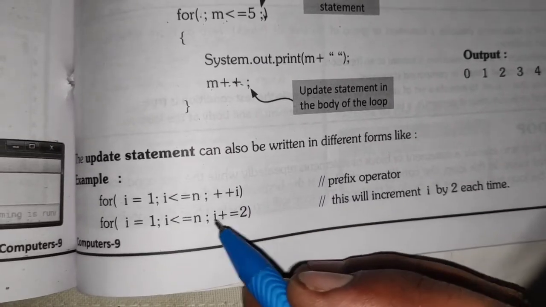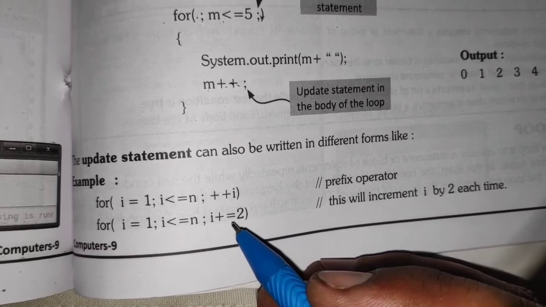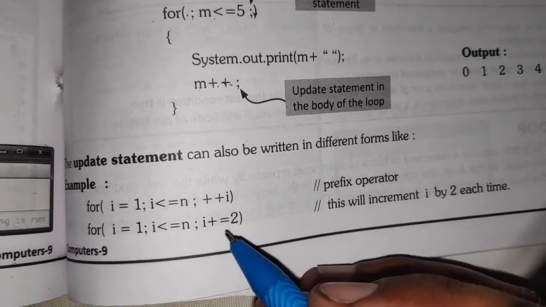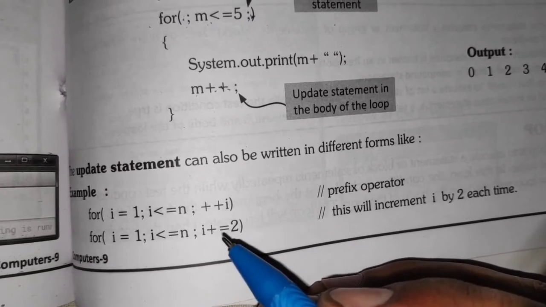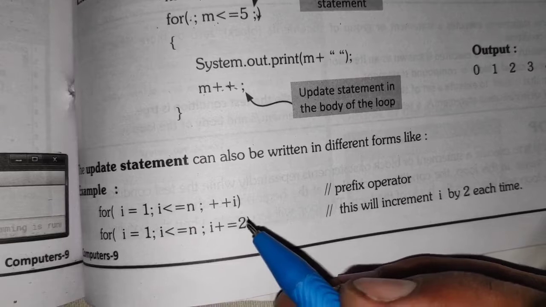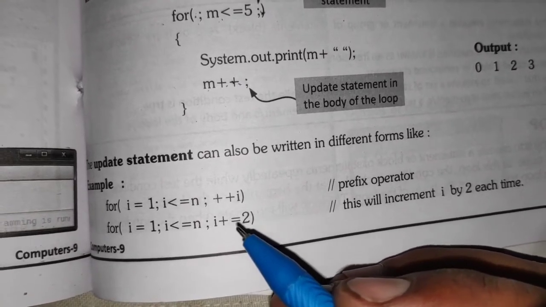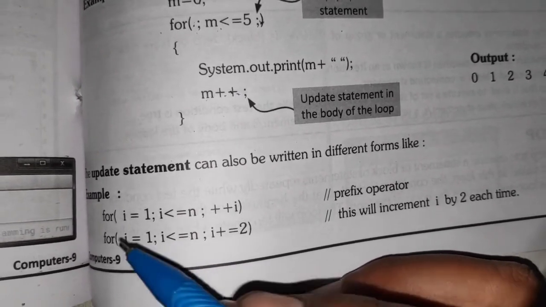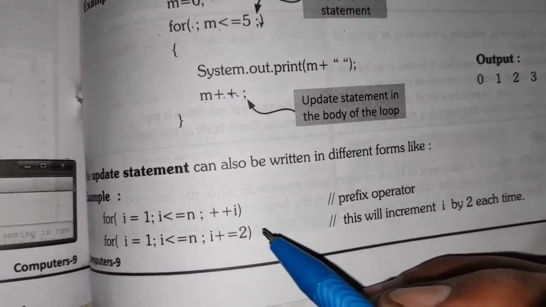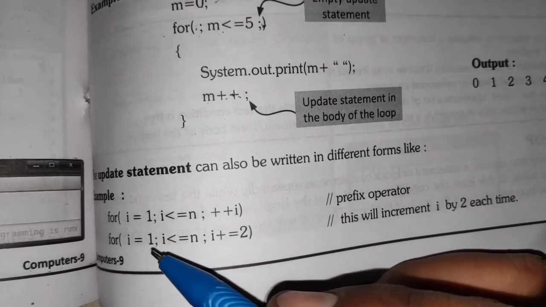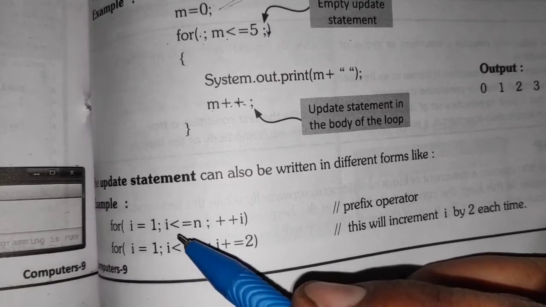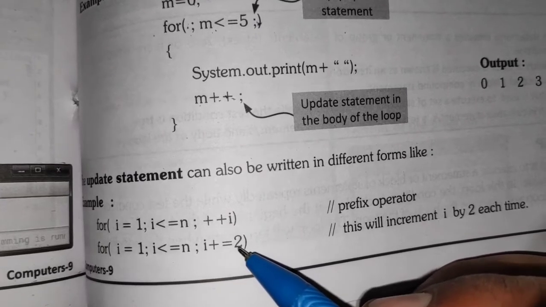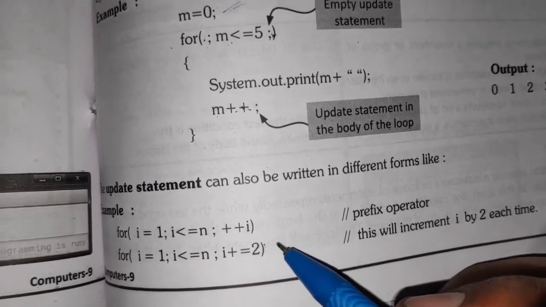The second form is like here i += 2 is written, which means i's value will be increased by 2 every time, not by 1. If you want an increment of 2 in the control variable's value, you can write i += 2. So i will start from 1, the next time i's value will not be 2, it will be 3, and in the next iteration the value of i will become 5, then 7, and so on, because every time there is an increment of 2.